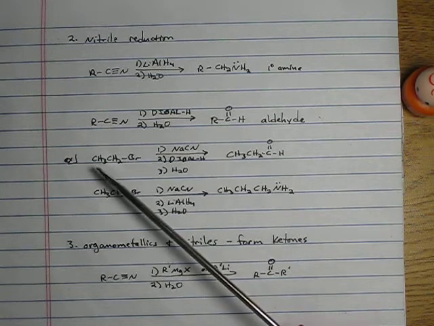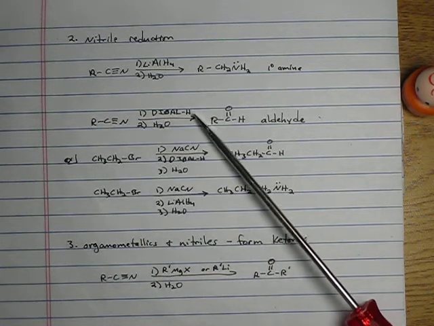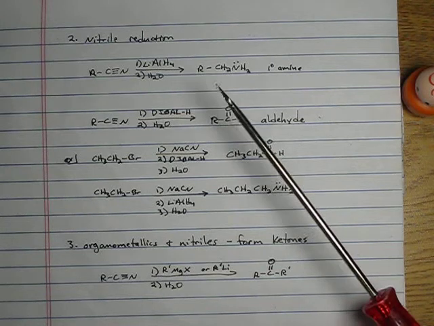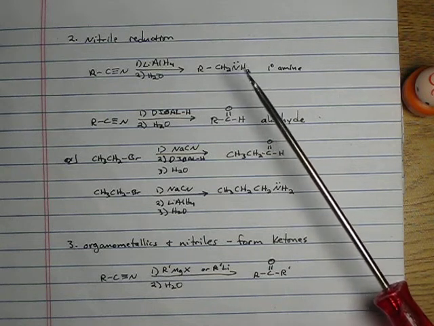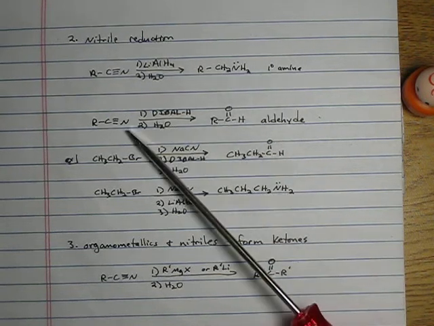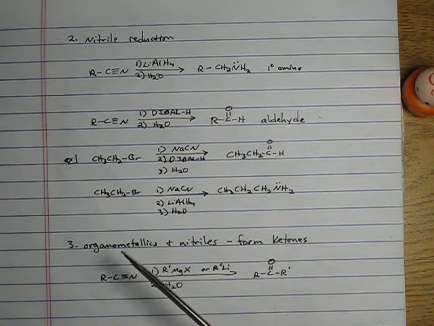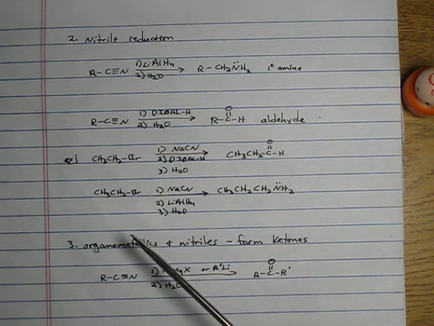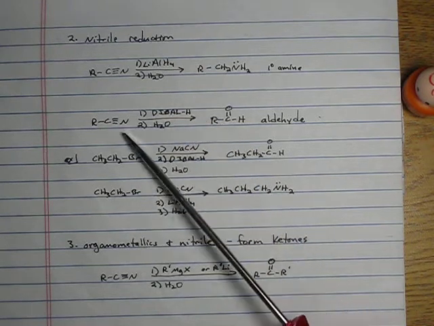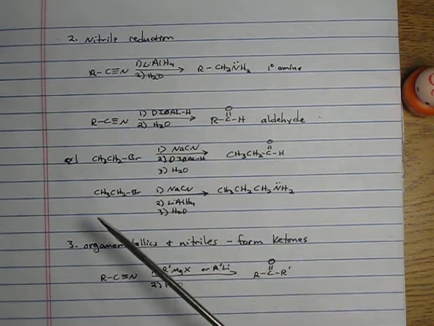If instead of lithium aluminum hydride you went for DIBAL-H, recall that's a less powerful reducing agent, followed by aqueous workup, a nitrile becomes the aldehyde. So you can actually go straight from nitrile to aldehyde with this reaction, with DIBAL-H.